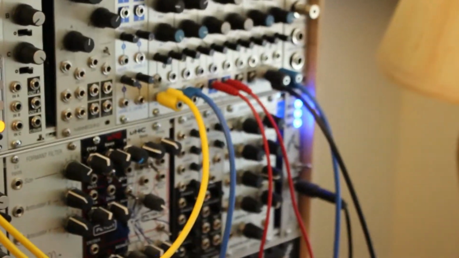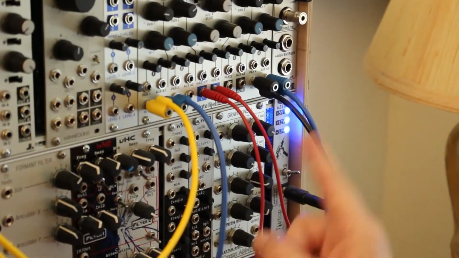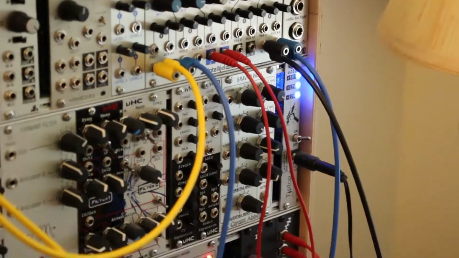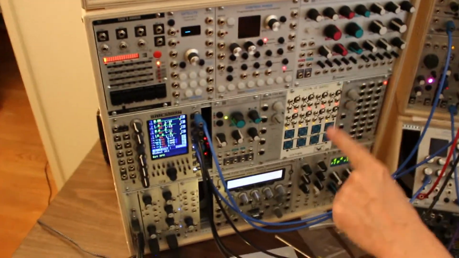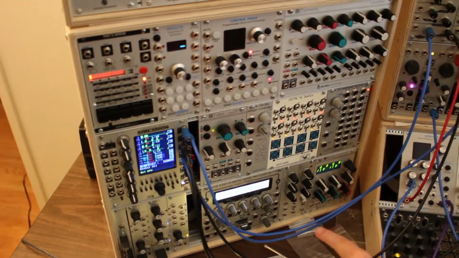So some of these modules are actually getting their power from the Yuzus rather than from the case. This, however, is a new Depfer case with a more beefy power supply. All the stuff in here is getting its power from the case itself.